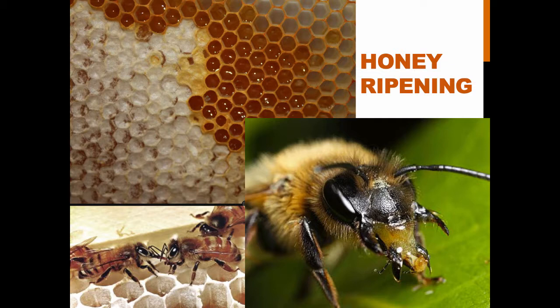No, I'm sorry, regardless, this is a bee regurgitating some honey. It doesn't matter if it's a hive or a field bee. But you can see there's all the honey in its mouth. And then, these are honey cells, right?